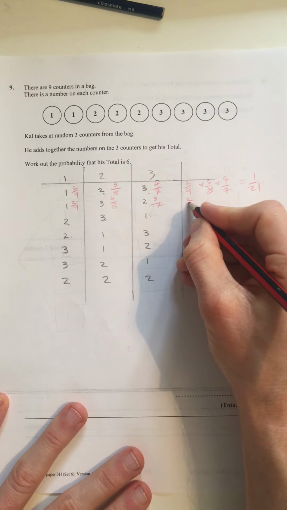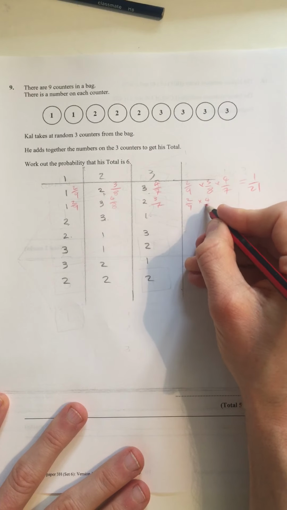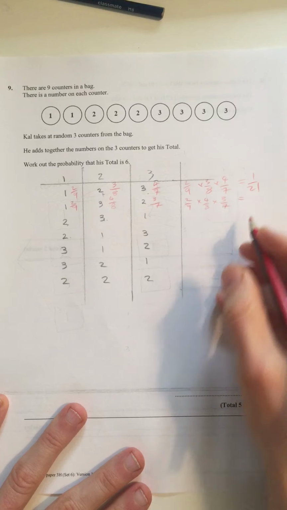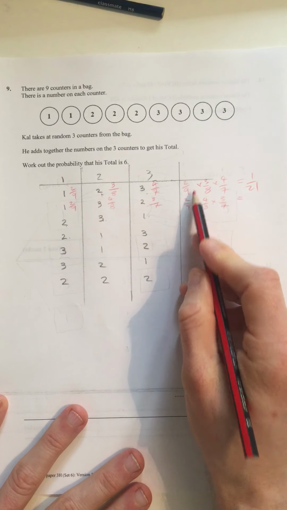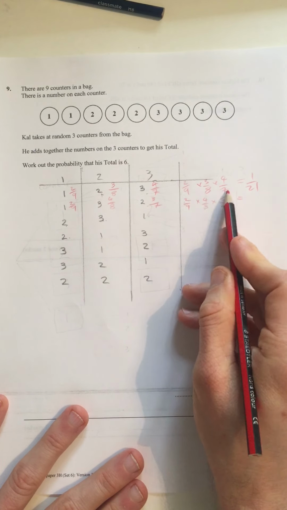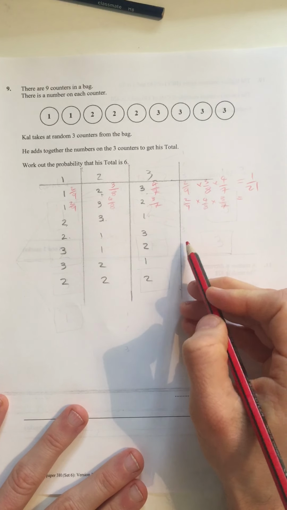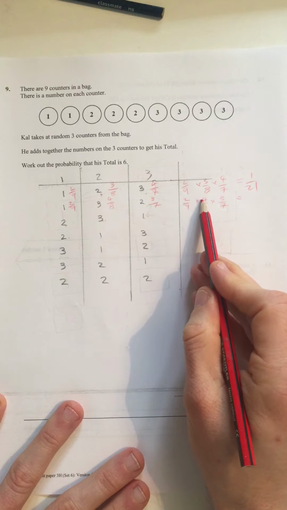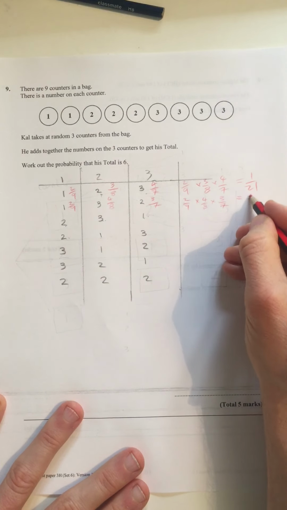So that would be 2 out of 9 times 4 out of 8 times 3 out of 7. What you might notice here, compared to the first one, is that we've got 9 times 8 times 7 on the denominator, and on the numerator, 2 times 3 times 4, 2 times 4 times 3. So it's going to be exactly the same as the first answer.